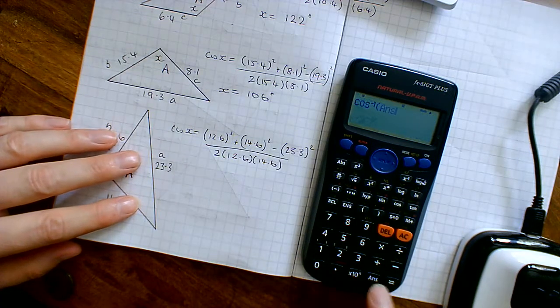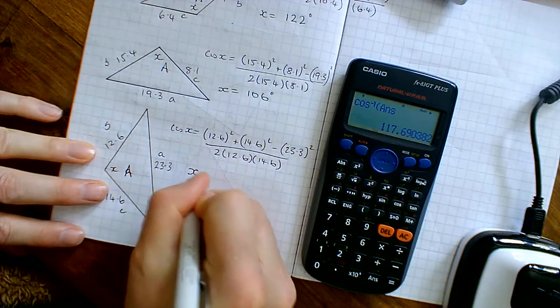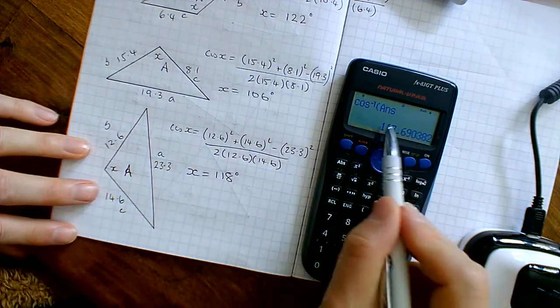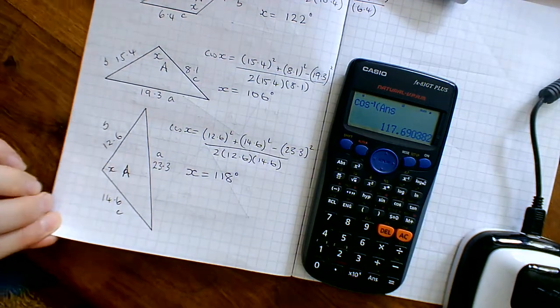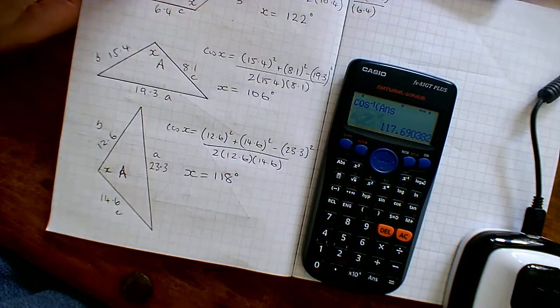Shift cos minus 1 over that answer, and it turns out to be 118 degrees. X is equal to 118 degrees. 117.6 rounds up to 118. And that's it for the cosine rule, figuring out the angles.